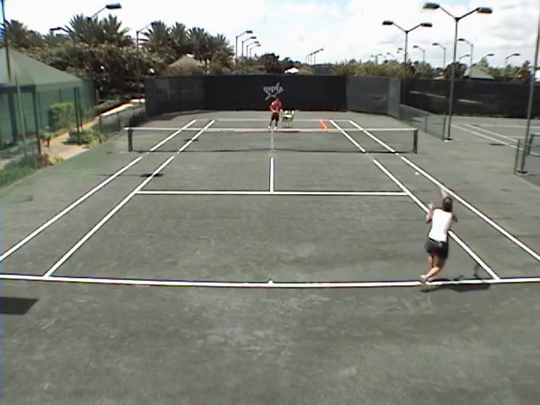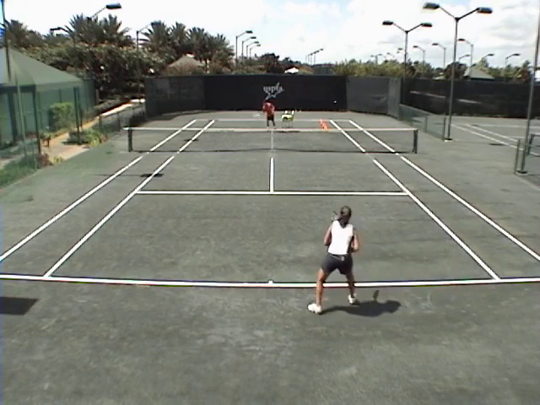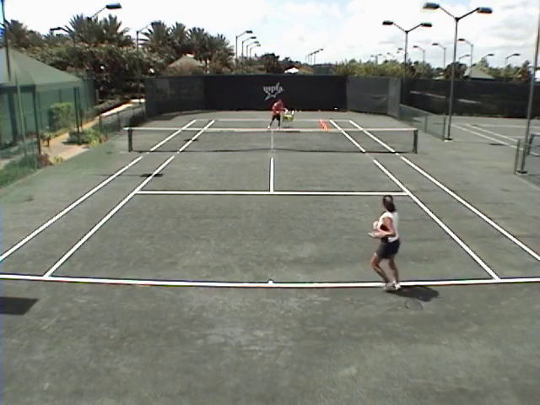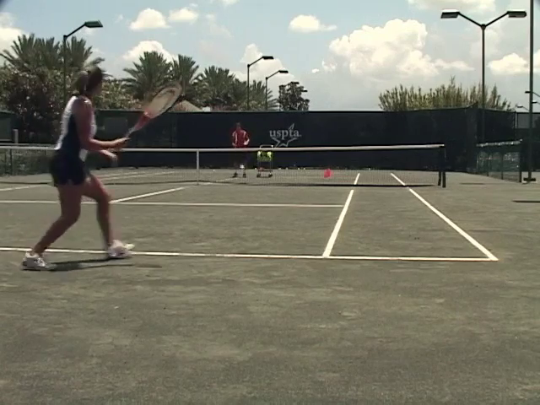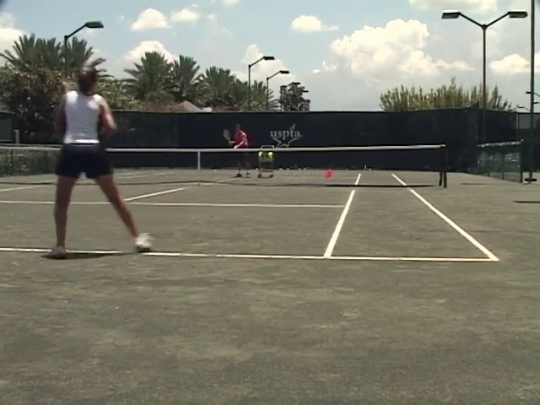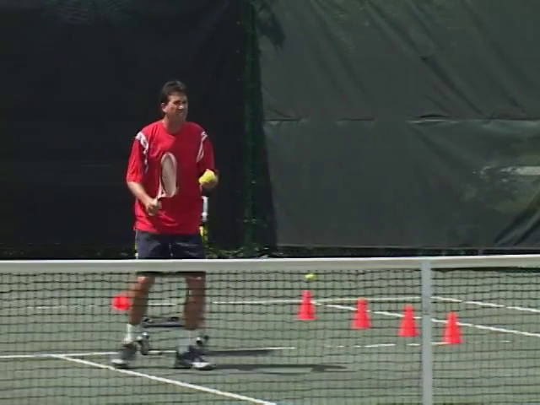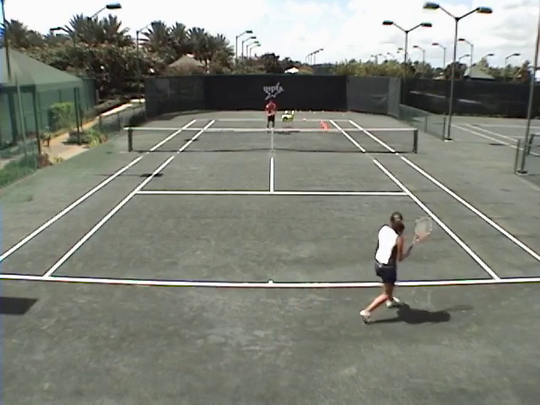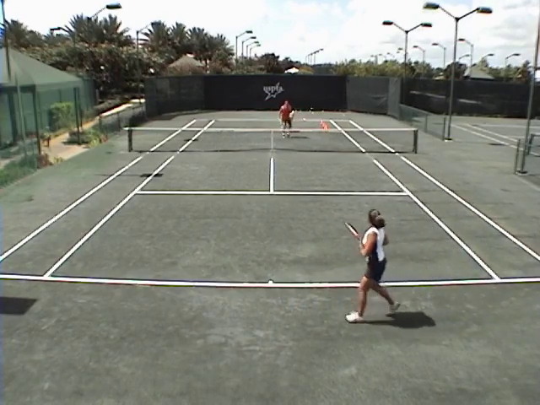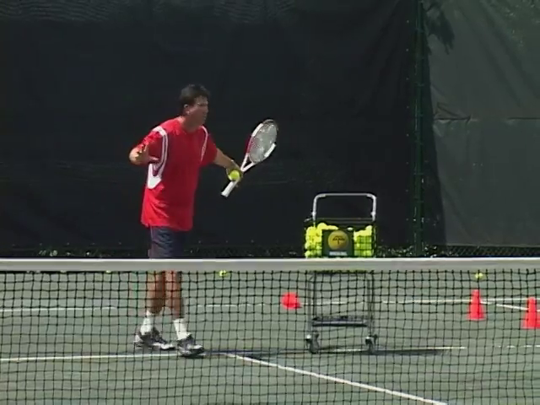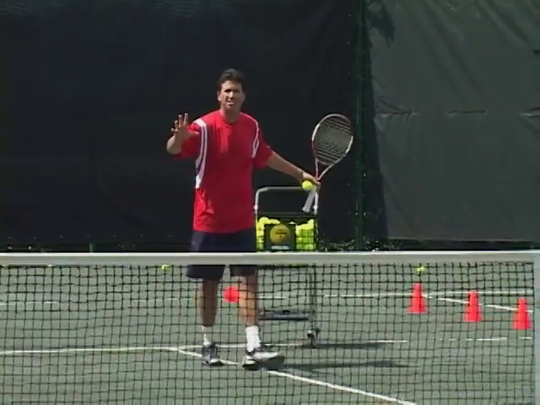Here we go. Awesome. All right, again. Lots of racket speed on that shot. There we go. All right, again. You hit that target, I could hear it. Beautiful. All right, and if I was coming into the net, pass me. All right, just wide. All right, here we go. Ready? Here we go. I'm coming in. Pass. Beautiful. All right. And notice, I'm not talking about depth at all with Carla in these situations.